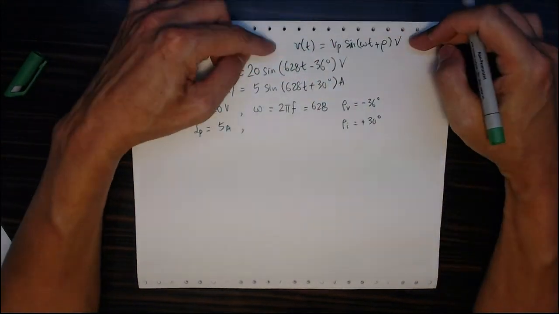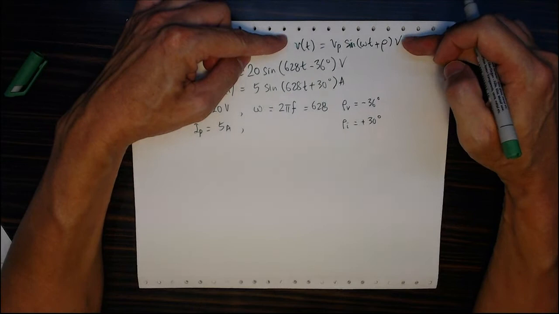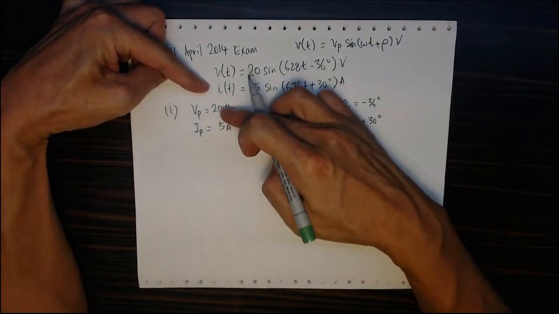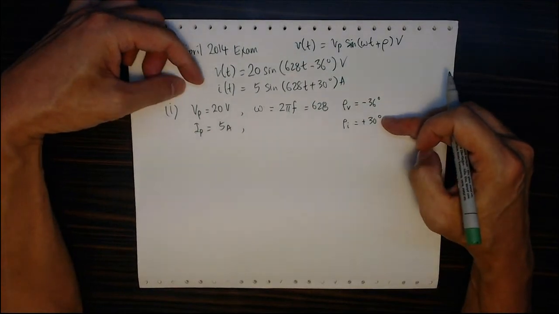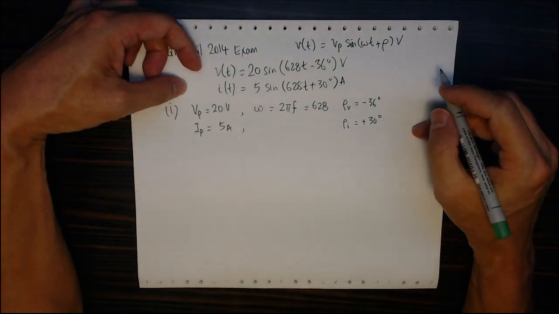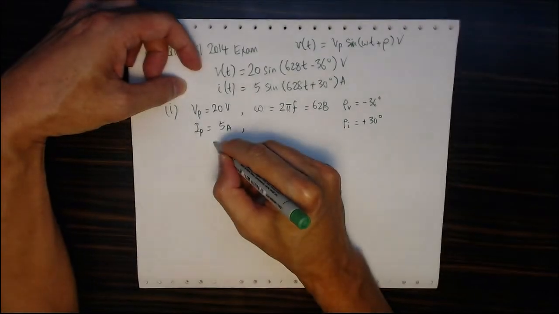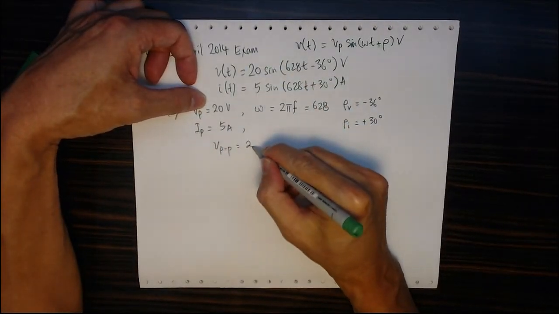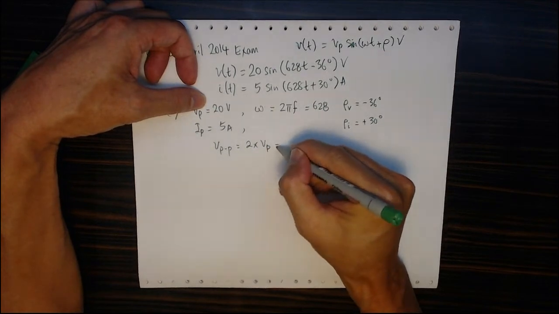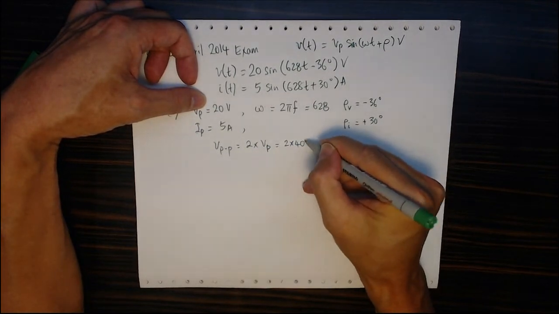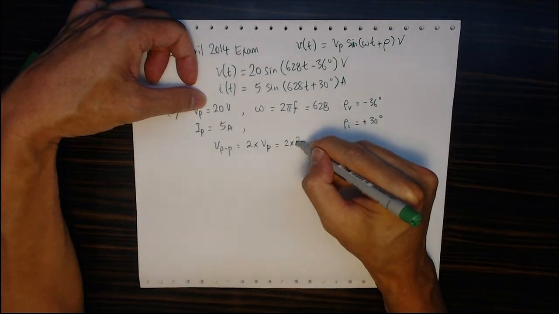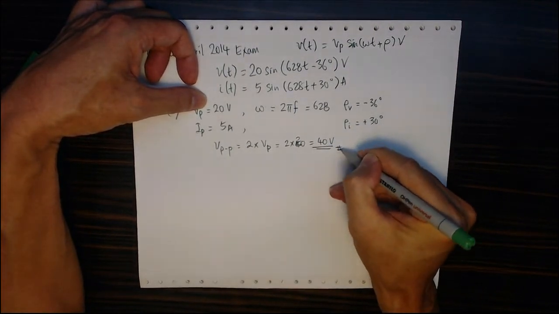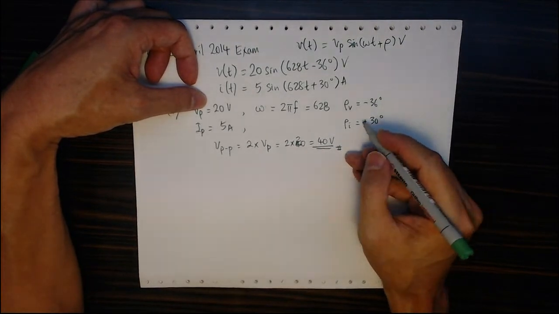So very quickly, just from the sinusoidal waveform expression, comparing against what's given to me, I can get all these values. Now part 1 wants me to calculate the peak-to-peak voltage value. That means V peak-to-peak is double, 2 times V peak, which is 2 times 20, that's 40. Okay, that's the first answer we want there.